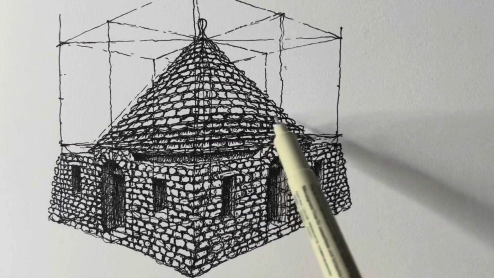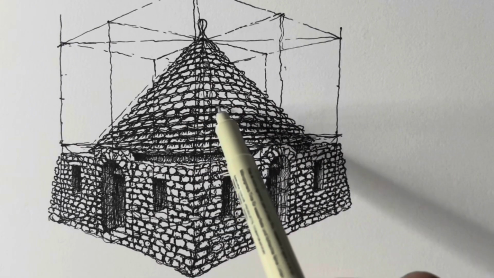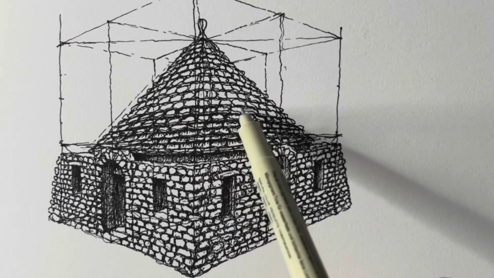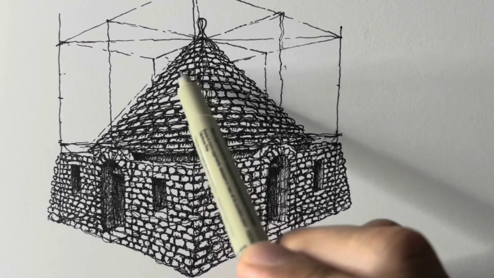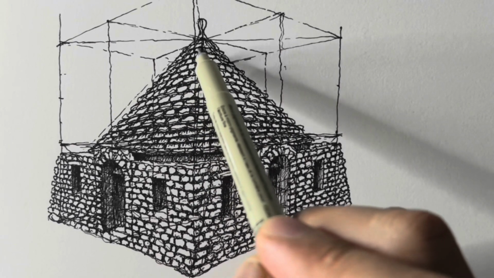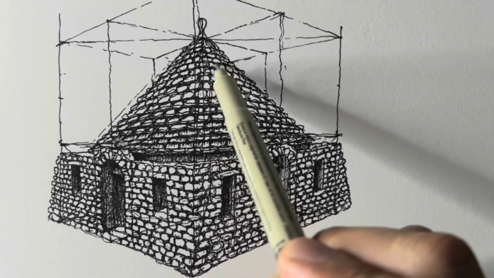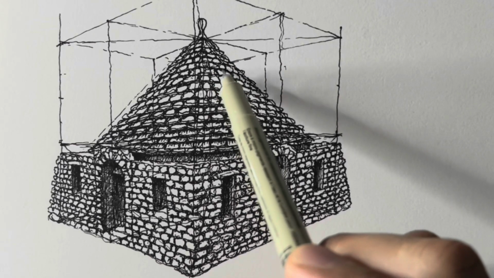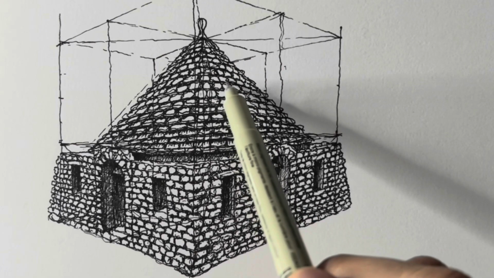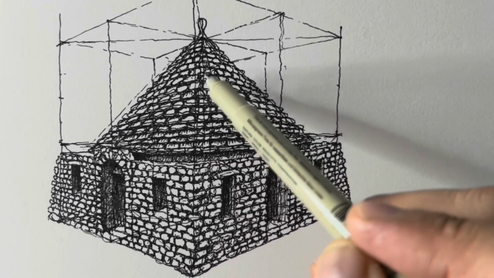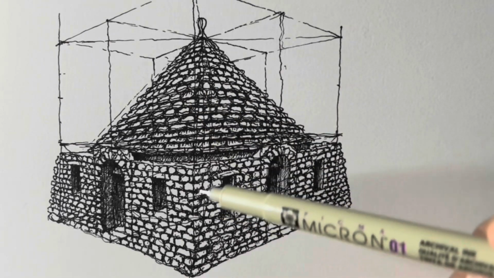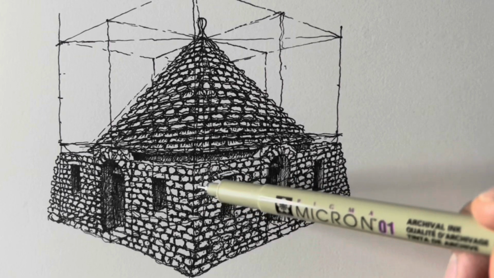These dry stones on the roof, you can see the shadow because they're so deep and there's a big gap in between. So what I'm doing here is to indicate what is actually happening there on the roof. The big gap, big shadow overlapping on top of each other.